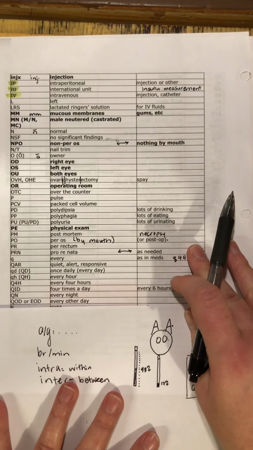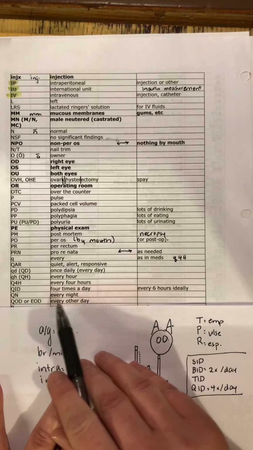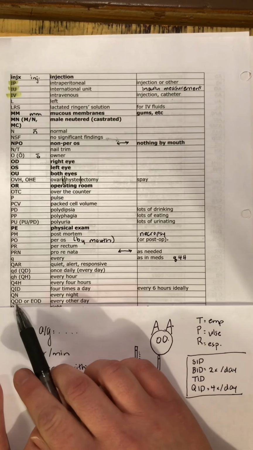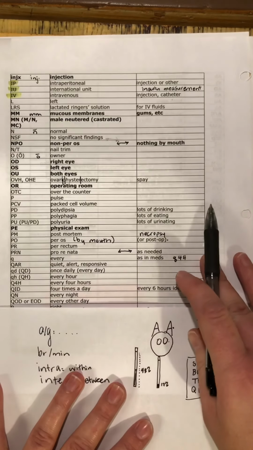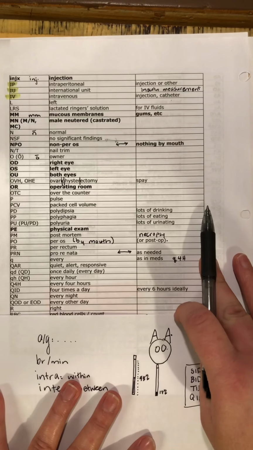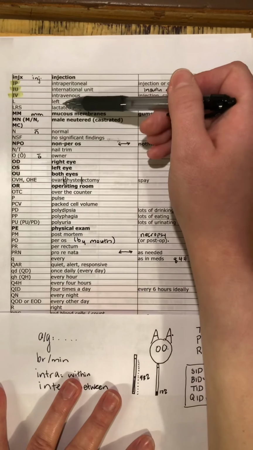I don't see that very often. QOD or EOD both mean every other day. So don't get QOD mixed up with QID, okay? That O means other, every other day. R stands for right, which is the opposite of L for left up here.